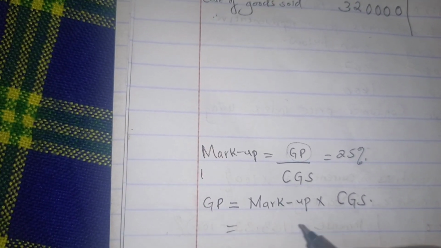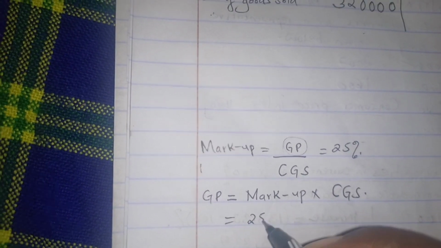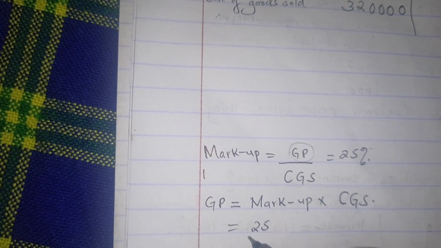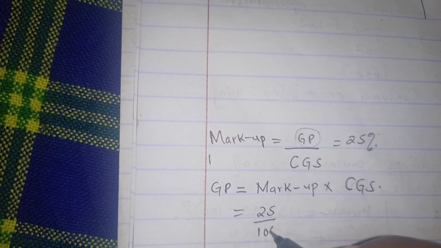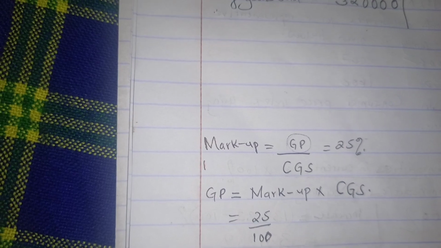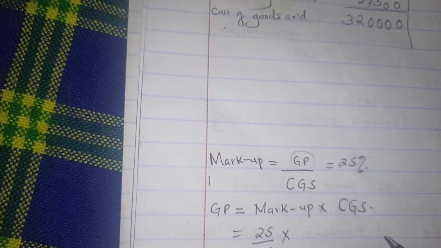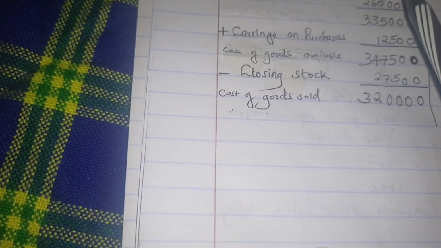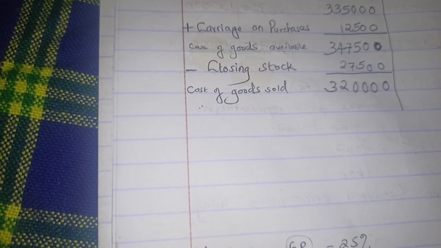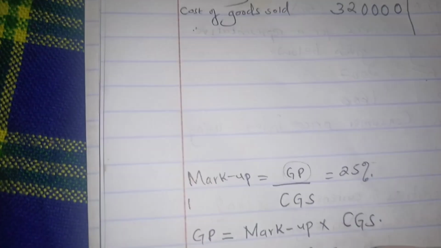So our gross profit will be, our markup is 25%. 25% is the same as 25 over 100, expressed as a fraction, multiplied by our cost of goods sold, which we found to be 320,000. Therefore, learners, we get our gross profit as 25 times 3,200.